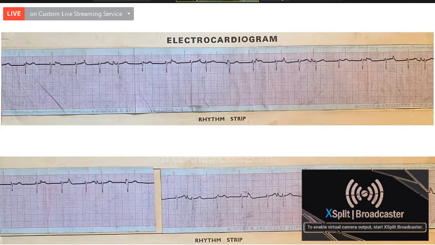So when the rate is more than the standard rate of the junction, but at the same time we cannot qualify it as tachycardia, what term can you apply? Accelerated junctional rate. Very good. Accelerated junctional rhythm with intermittent sinus capture.